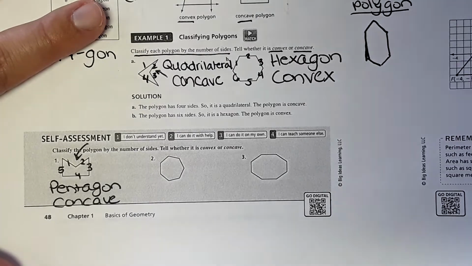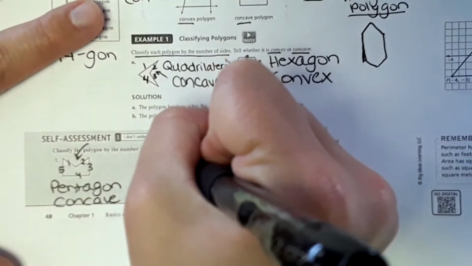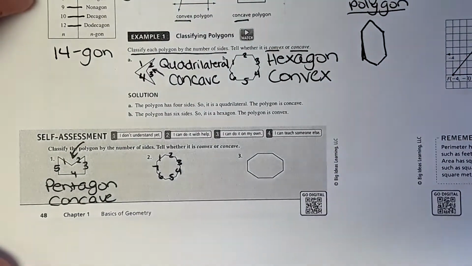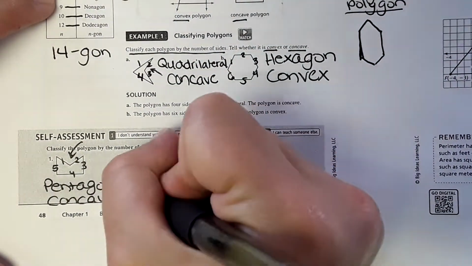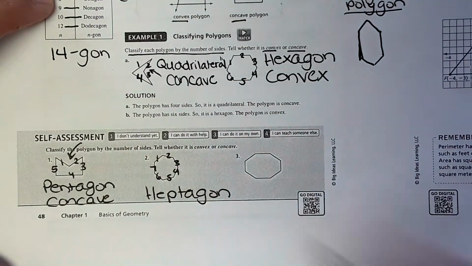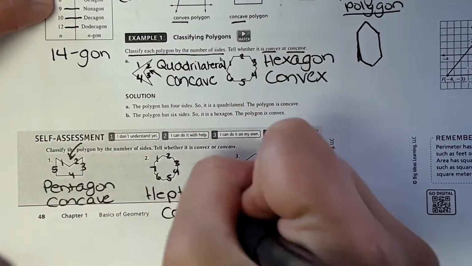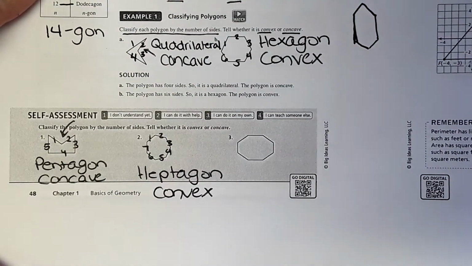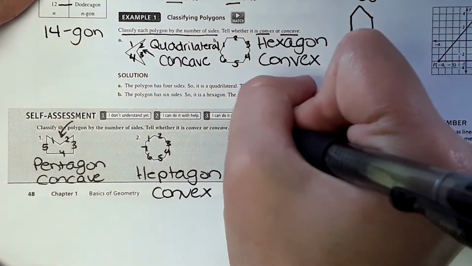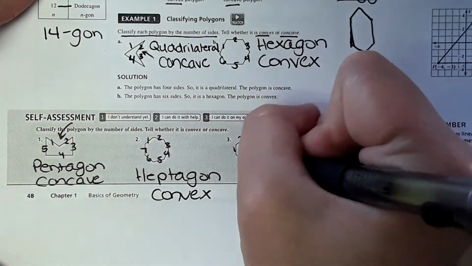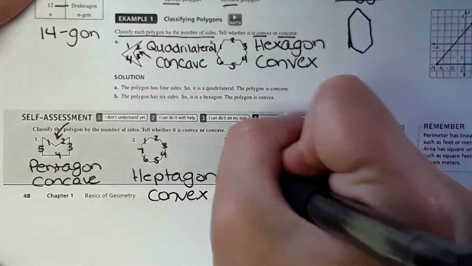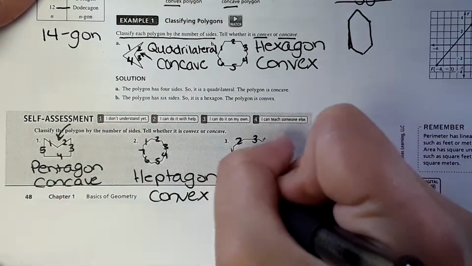Number 2, counting the sides. 7 sides, that's one of the ones that I said people forget a lot. It is heptagon. It doesn't cave, so this would be convex. And then the last one, you may be working ahead of me at this point. That's cool. We got 8 sides, that's an octagon. And it's convex.